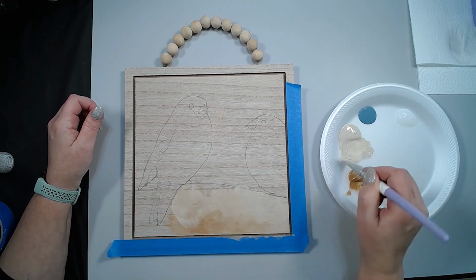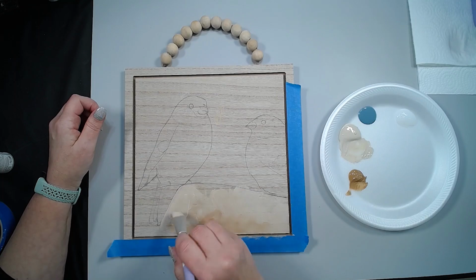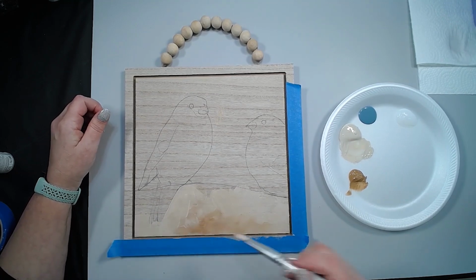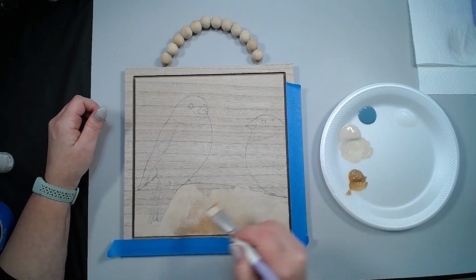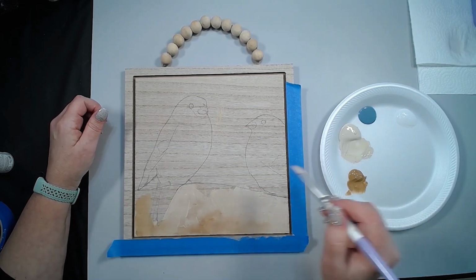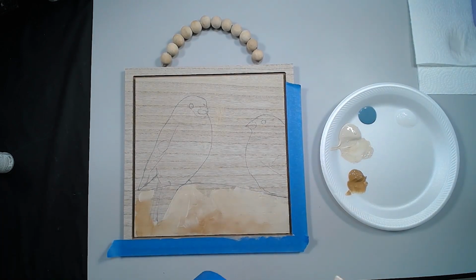A little medium. And we're going to come along the edge of our bird. If I go over the tail feathers, it's okay. They'll be covered with the paint we put on the tail feathers. A little more. All right, I was trying not to waste it, but that's okay.